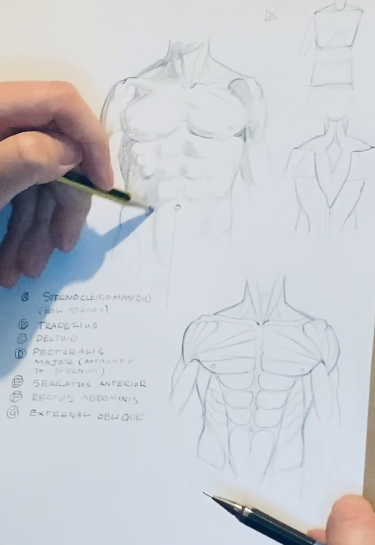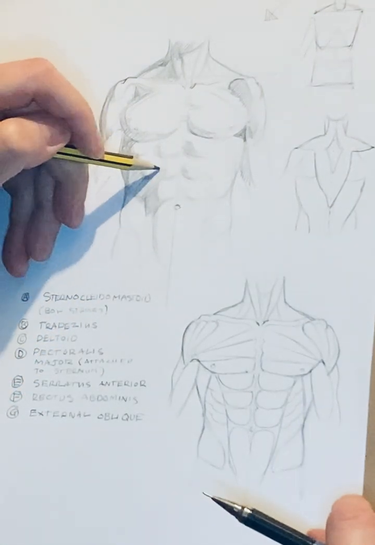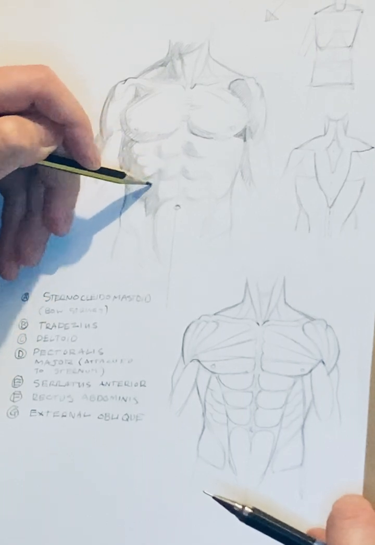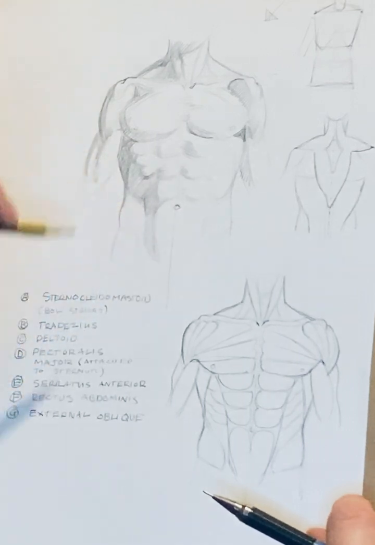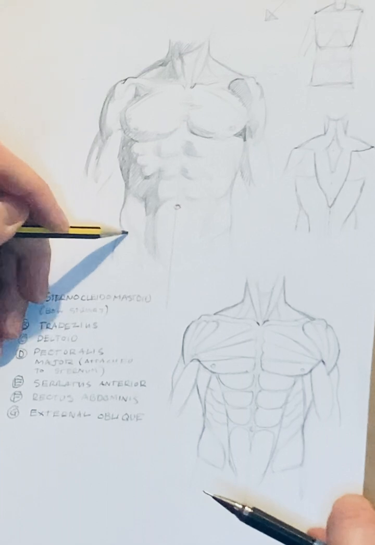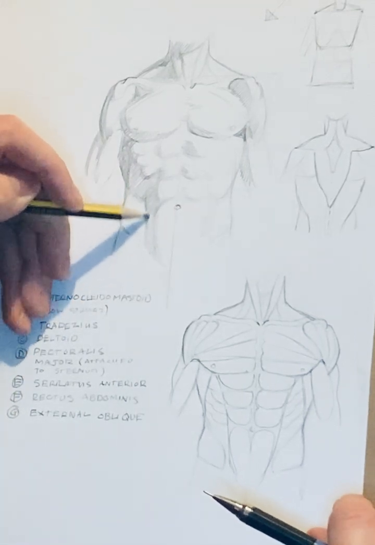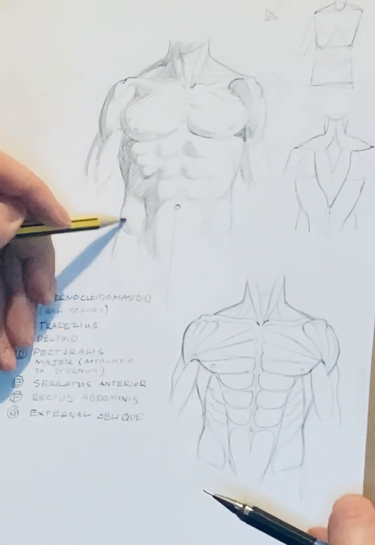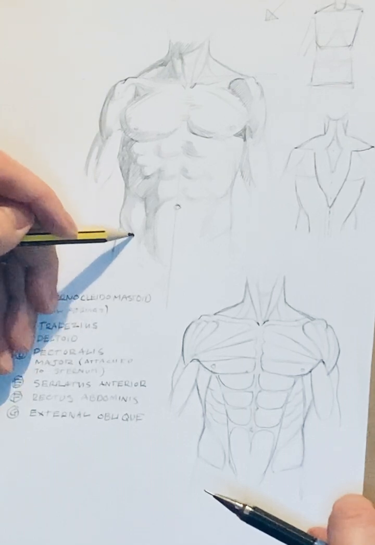So the clues of the underlying forms, the skeletal forms and the superficial muscles that are following them, are quite evident the more you look at this, study it and practice it. And I think I mentioned in a previous video that learning anatomy maybe isn't essential. I would argue that knowing a basic amount about the skeletal structure and the superficial muscles is essential, especially in my work.